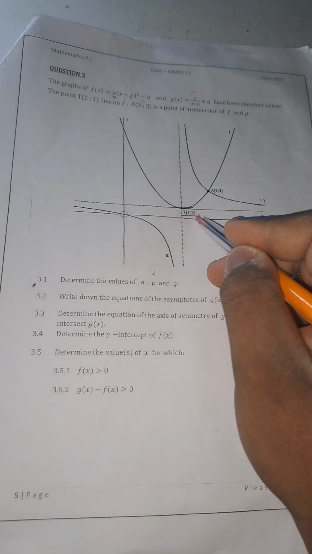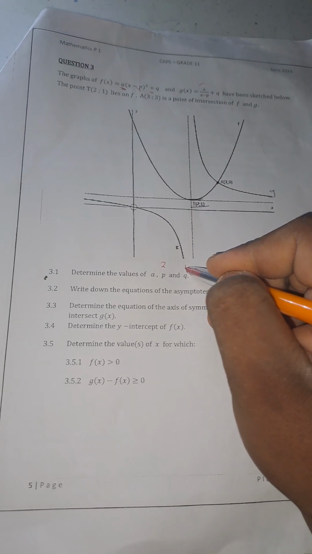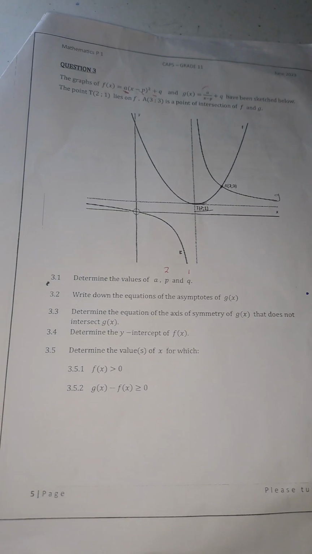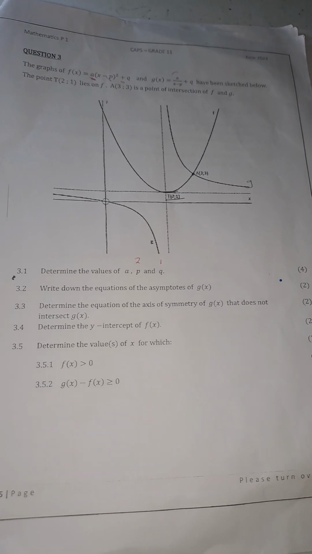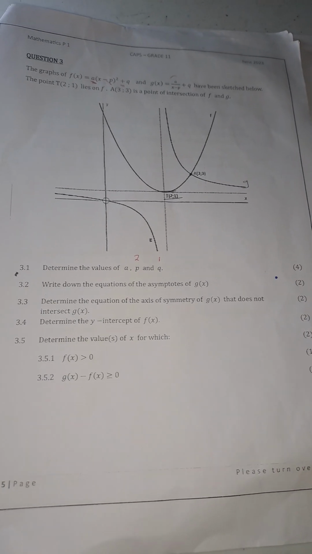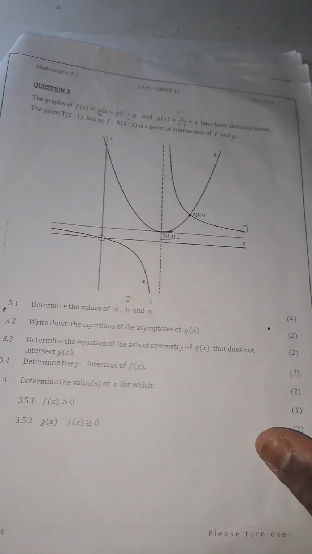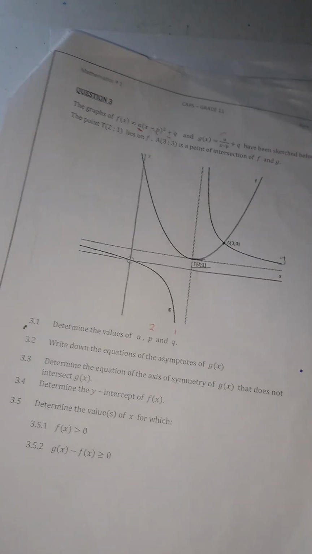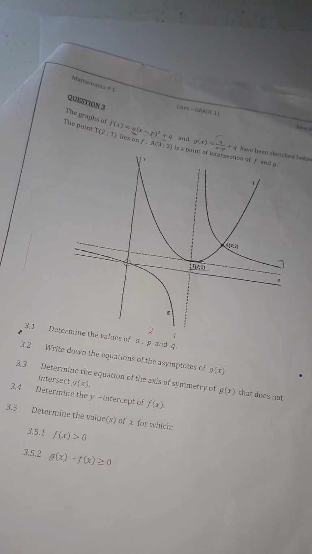And then my q is 1, because I'm given the coordinates of the turning point. So now my duty is to find the value of a. I think the value of a is common for the two graphs. But since I'm going to use the parabolic knowledge, it will be beneficial for me.